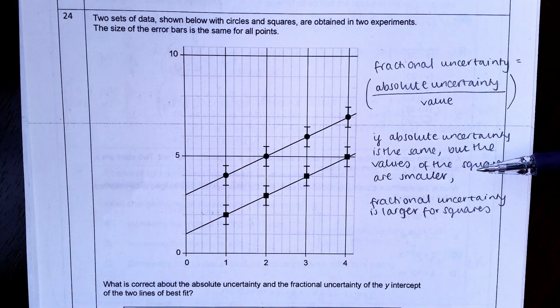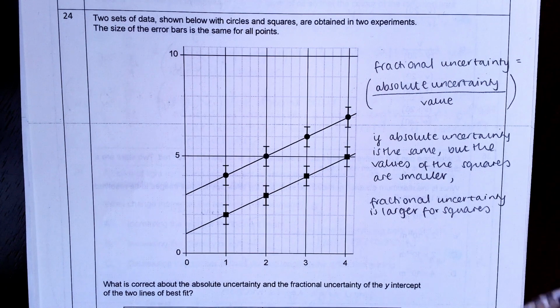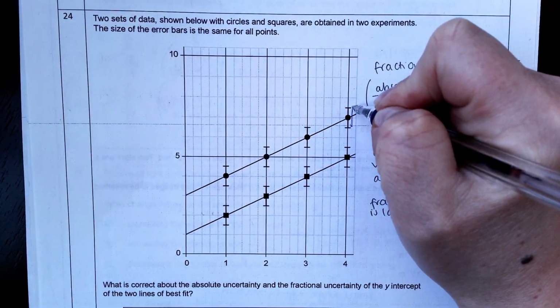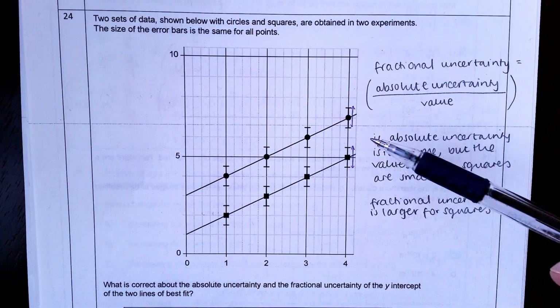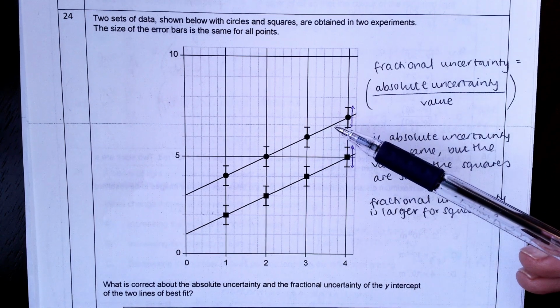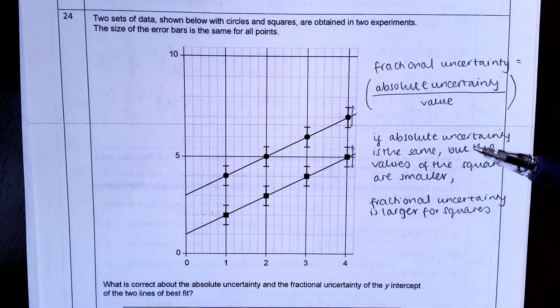If the absolute uncertainty is the same for both circles and squares, which hopefully you can see it is, so the length of the error bar is the same for both, it means that the absolute uncertainty is the same for both, but you can hopefully see that the circle values are larger than the square values.